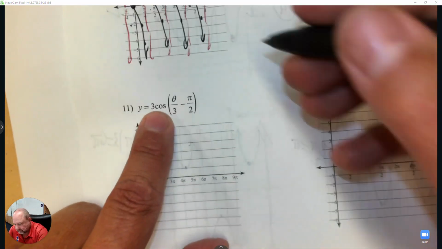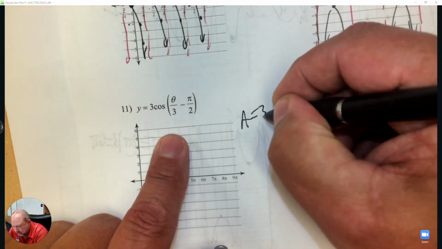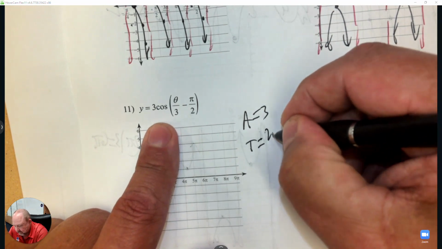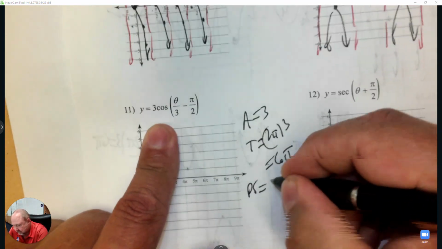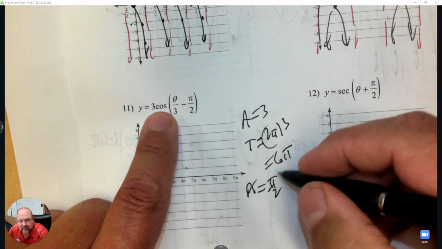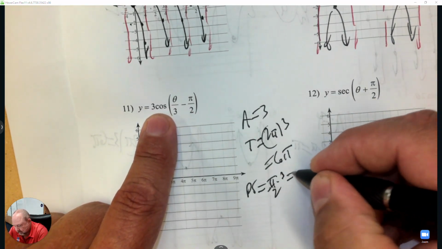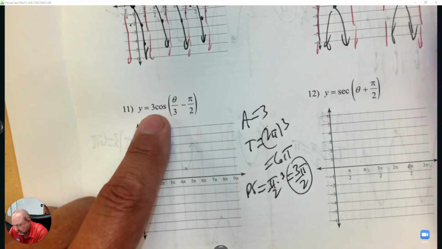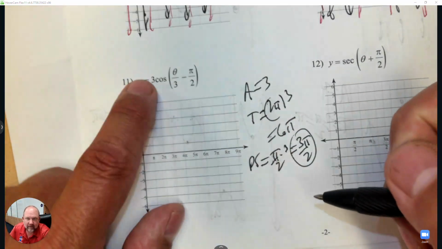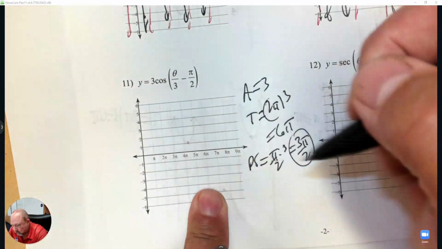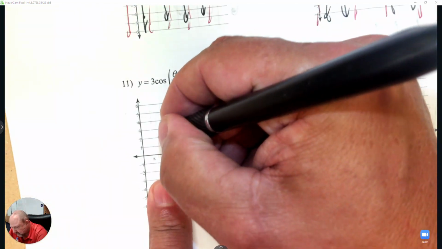Cosine. We have an amplitude of 3 and a period of 2 pi times 3, which is 6 pi, and a phase shift of positive pi over 2 times 3. So that's 3 pi over 2. This is where I start with a maximum of the wave. So I go here and then the top of the wave. So find 1.5 and go to the top of the wave.